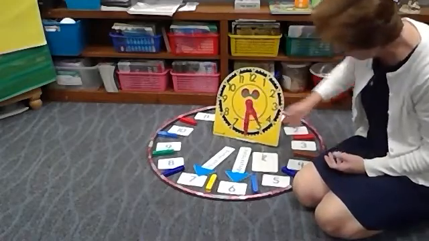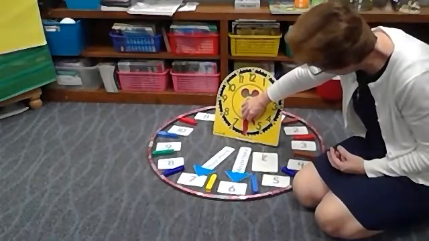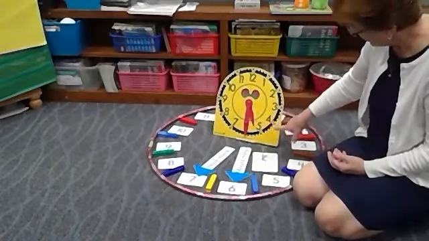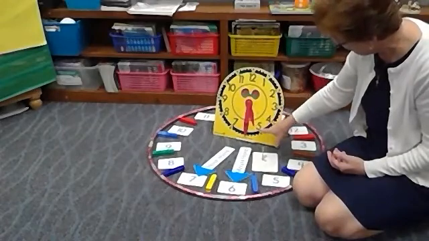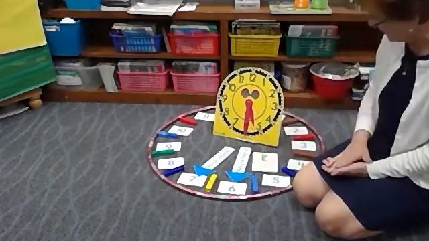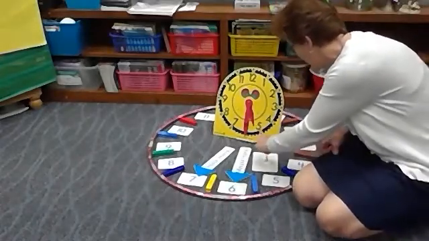5:30 does not look like this. 5:30 is the minute hand on the 6. And because the minute hand has traveled halfway around the clock, my hour hand is halfway between the 5 and the next number. Okay, so let's try another one.